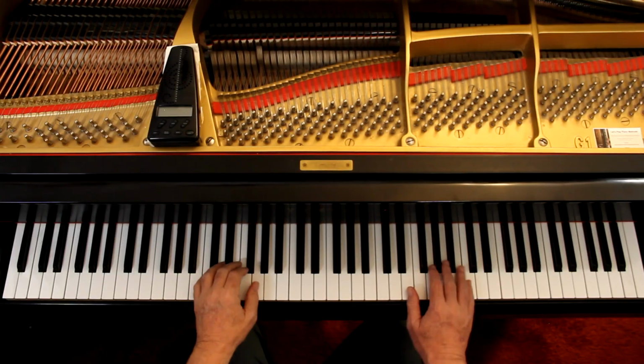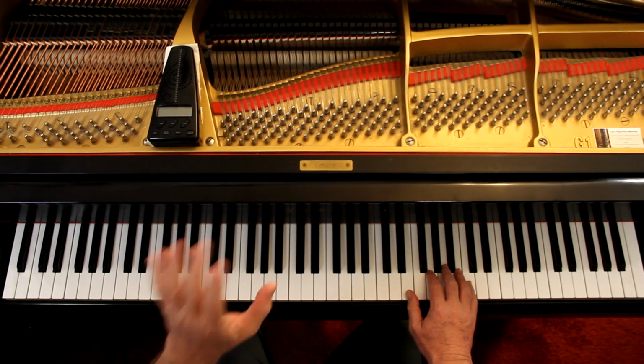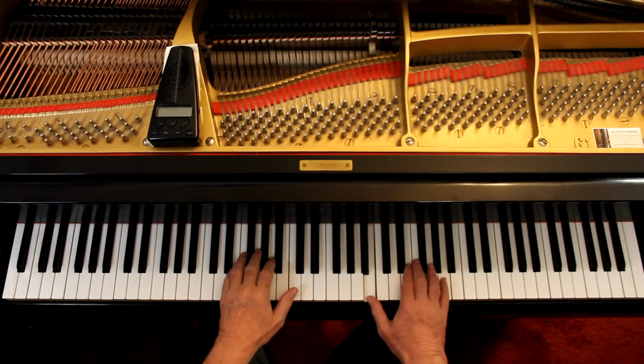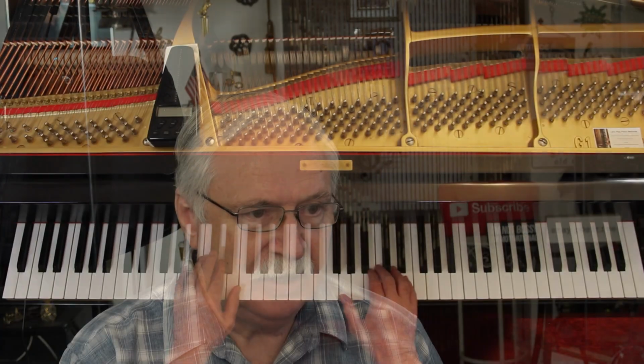Second line, you start out very soft. Now it's a little louder. Now you're sort of soft. And then all of a sudden you're back down to very soft.